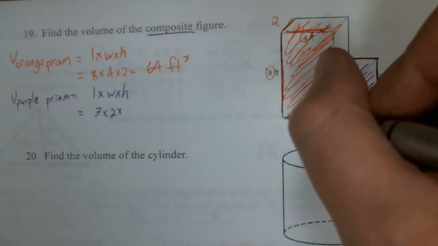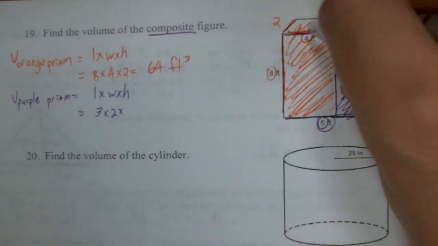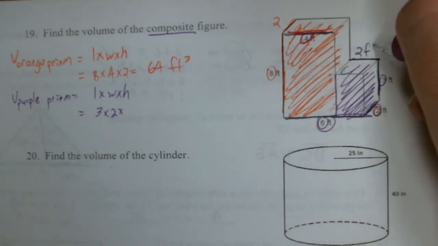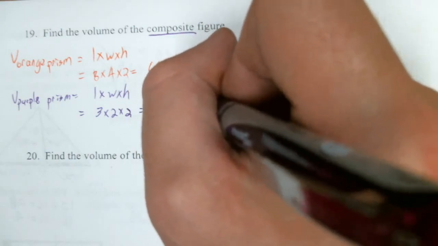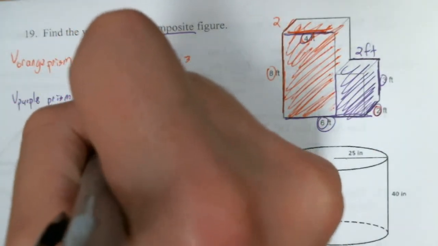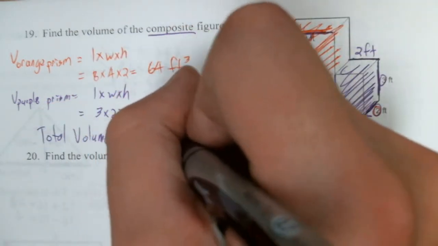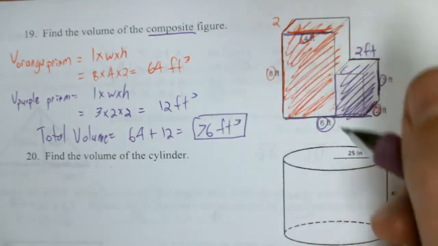I'm missing this dimension. Well, I've got to look at the other lengths. I've got a full 6 length here, and I've got a 4 here. So I just do 6 minus 4. That means this piece has to be 2. So it's 3 times 2 times another 2. 6 times 2 is 12. So my total volume, I'm going to add those two numbers together. 64 plus 12 equals 76 cubic feet.